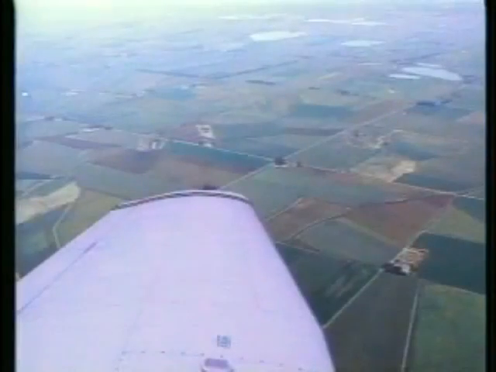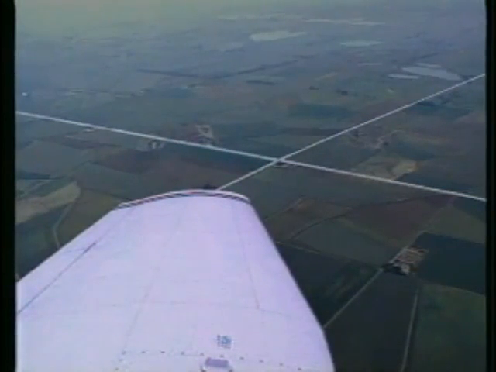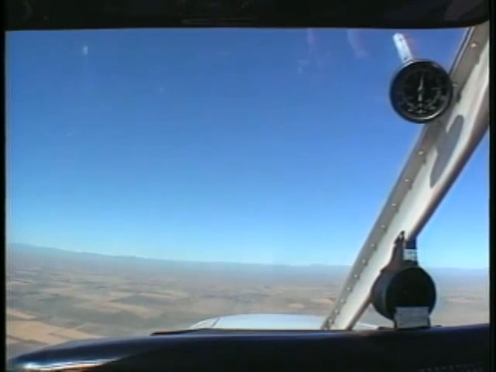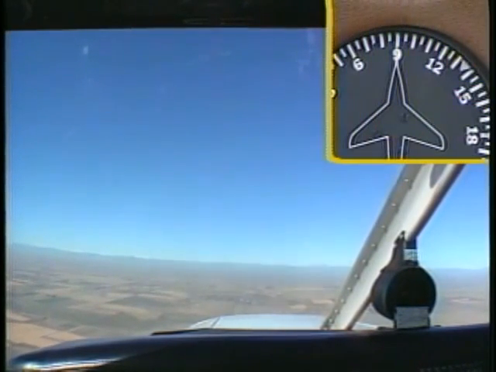To maintain orientation, you need to select a good ground reference point. The intersections of roads or fields are easily seen from the air. You should also select a prominent landmark near your entry heading. To aid you in rolling out of the maneuver, it's also a good idea to check your heading.